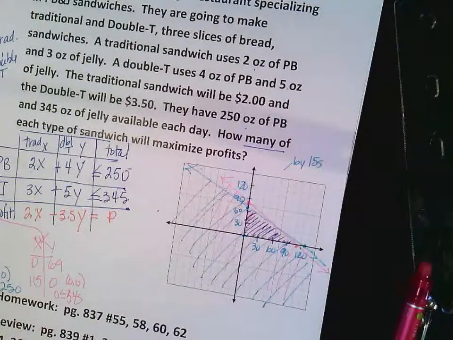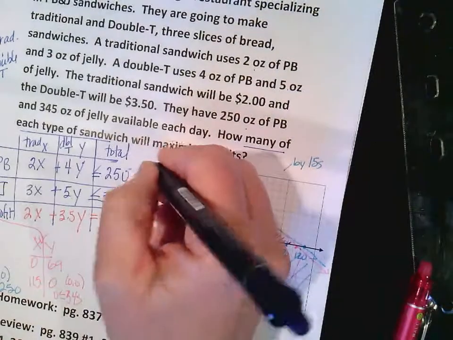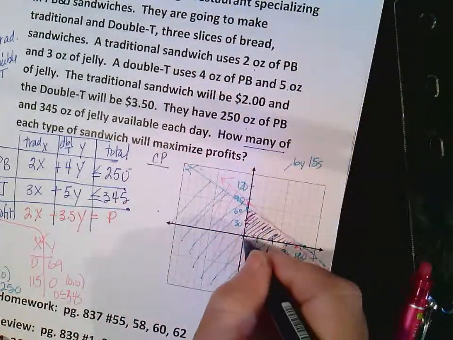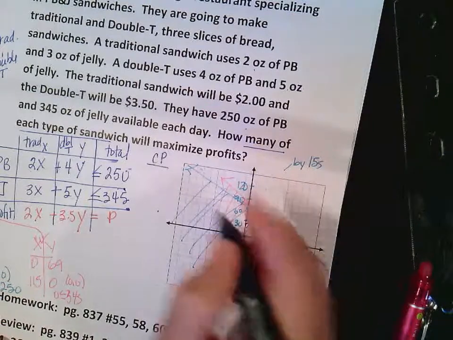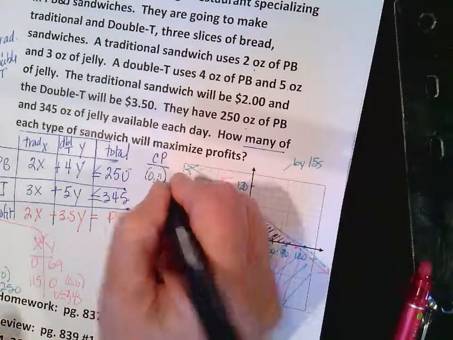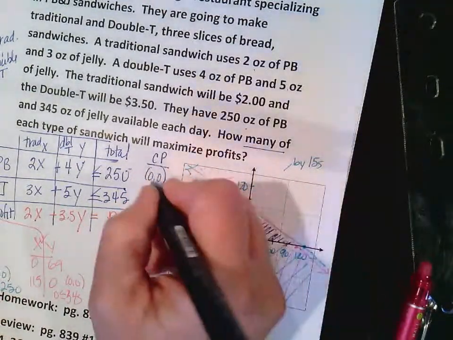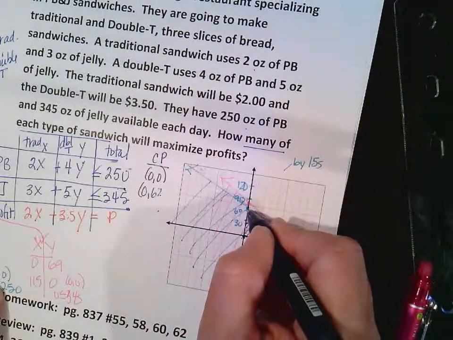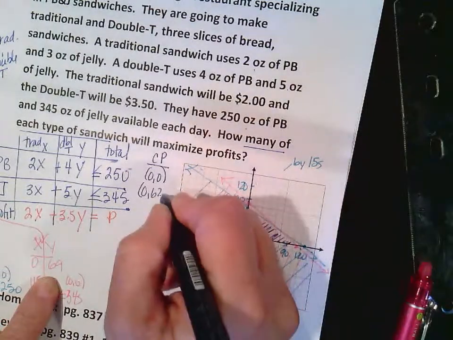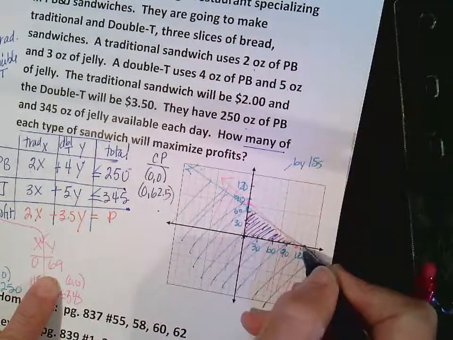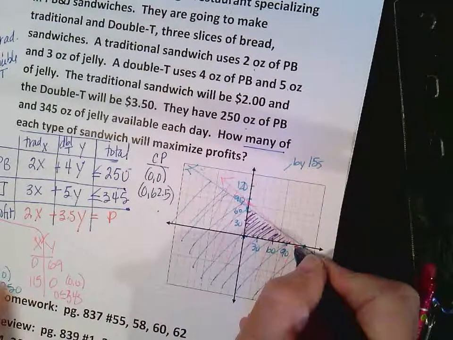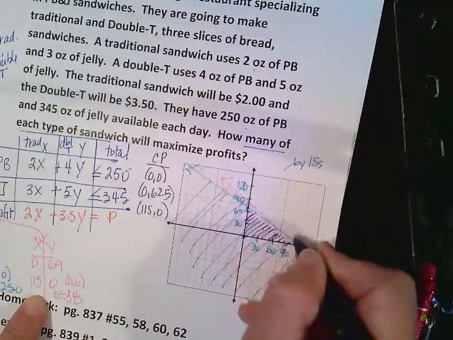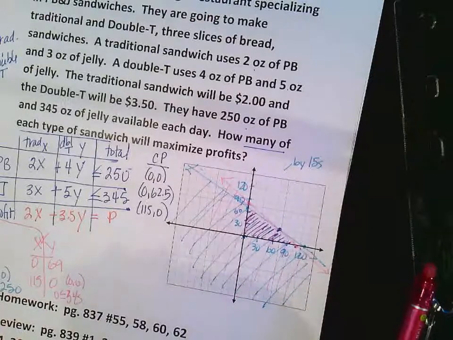And what we need to do is find our corner points. So for my corner points, it's easy on the long lines. I have 0, 0. And then this is 0, 62.5, right, because it's the lower one of the 62 and the 69. Then this one over here is going to be this smaller one, which is the 115, 0. And then I've got where they meet. And I've got to figure out which one that is.